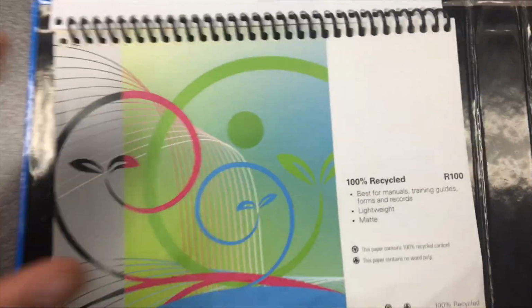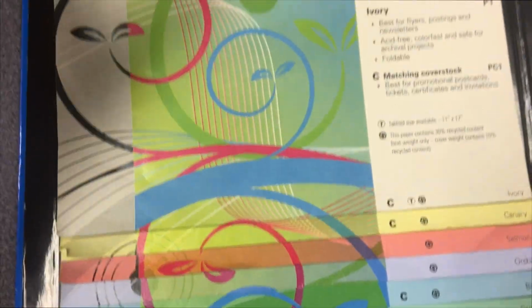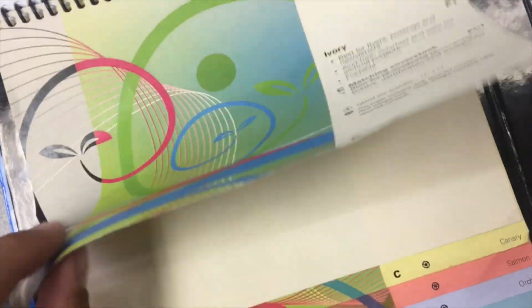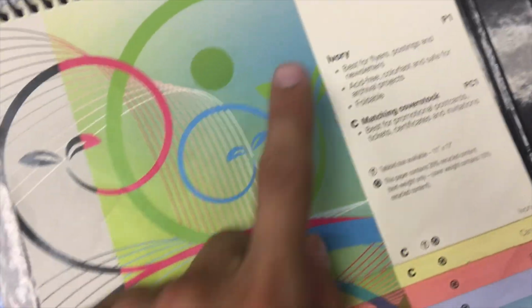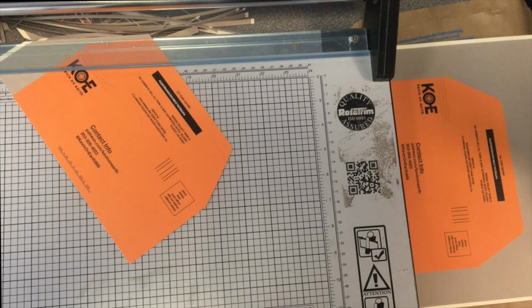Tell me a little bit what we're trying to do here. Yeah, I mean, I'd recommend probably going with the ivory, just because that way the back of the envelope kind of matches. Otherwise, it's just going to be one page, white. True. Just one page. Yeah, I think we'll go with this one. 201. Okay.